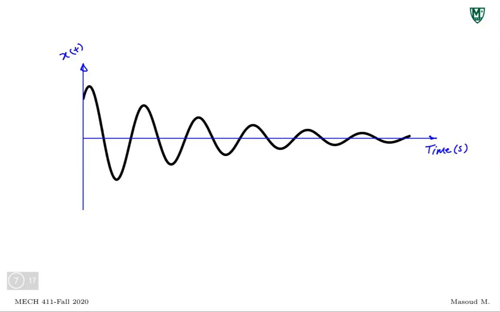This is your system response. Now let's take a look and see what we can identify in this system. First thing is the distance between these two peaks. What is that? Can someone guess?